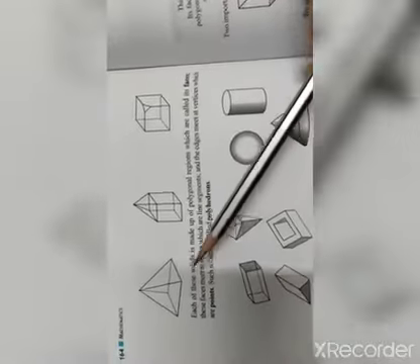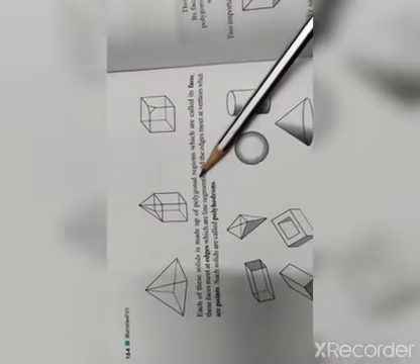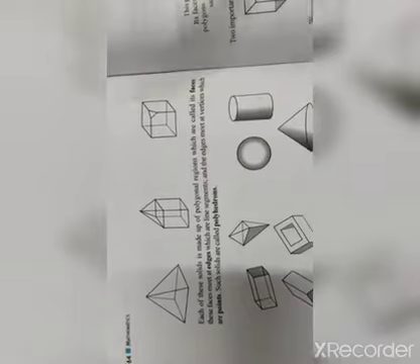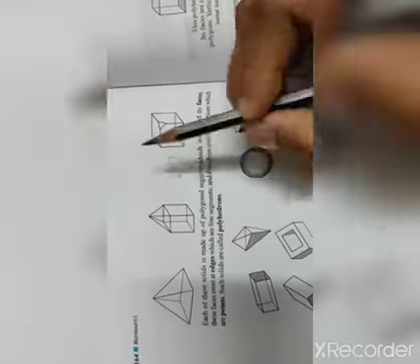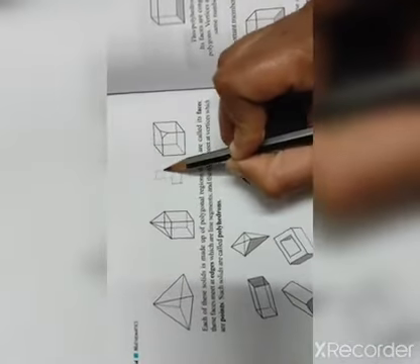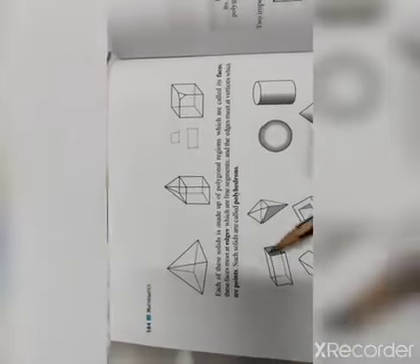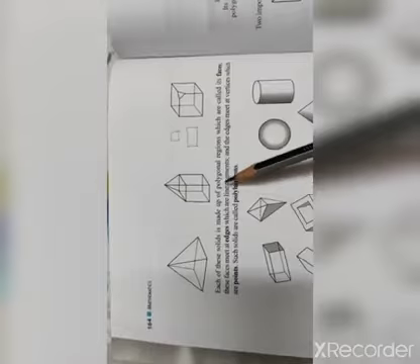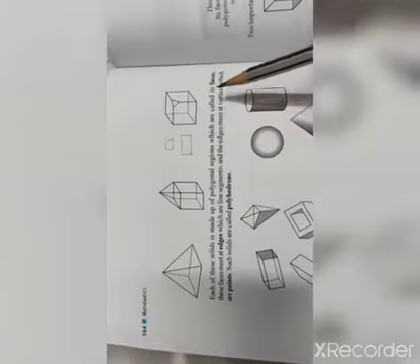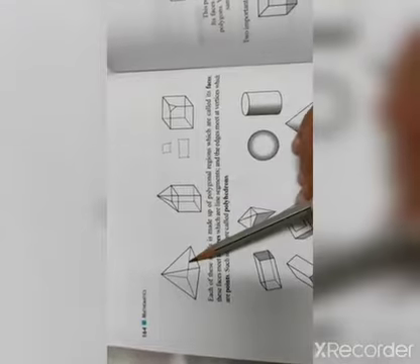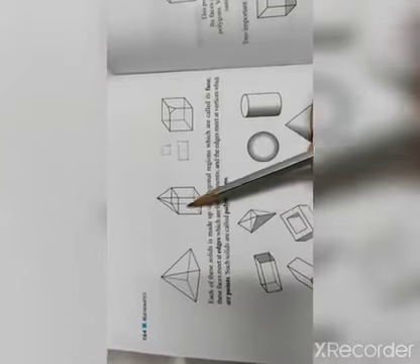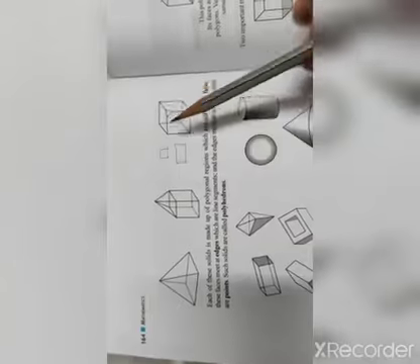Now see here, each of these solids is made up of polygonal regions. Polygons, what? Closed shape. Suppose that rectangle, polygon, square, polygons. So each of these solids is made up of polygonal regions which are called its faces. You can see triangle, top.